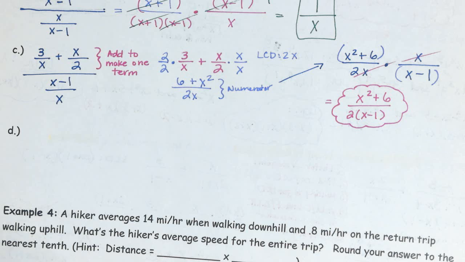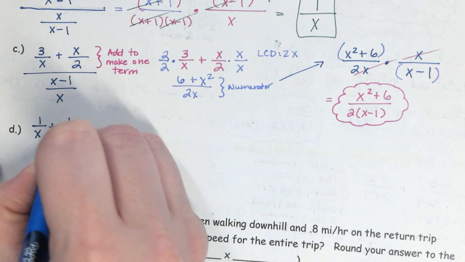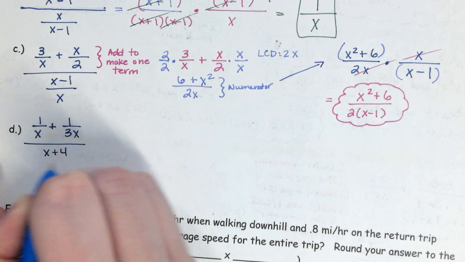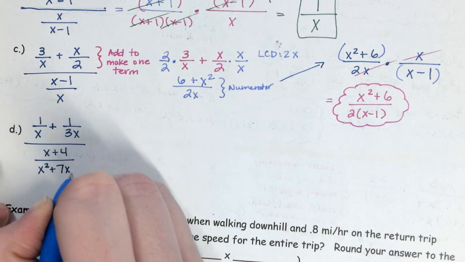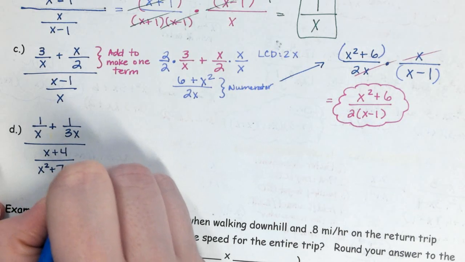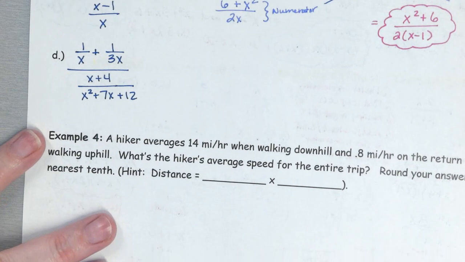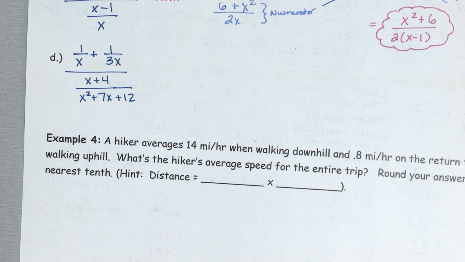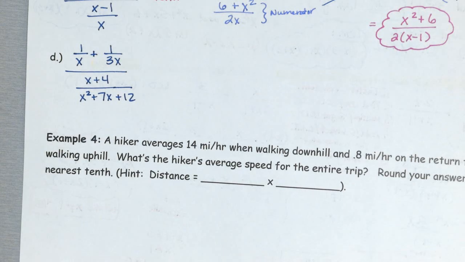All right, and then D, we have 1 over x plus 1 over 3x divided by x plus 4 over x squared plus 7x plus 12. So this is another one where we're just going to separate the numerator and denominator. We're going to deal with them at different times, okay? So we'll just simplify the numerator first.